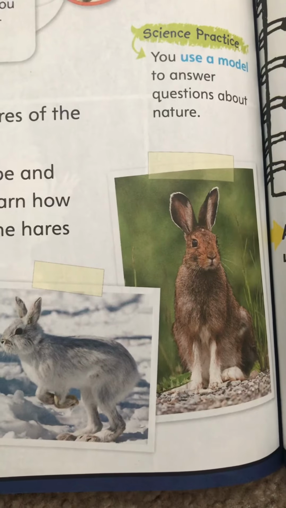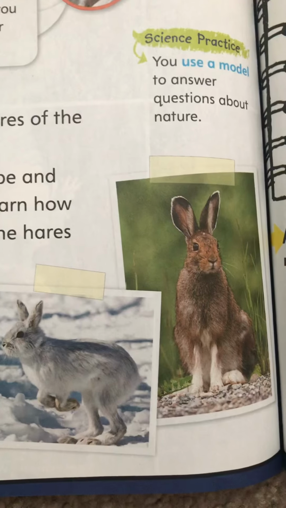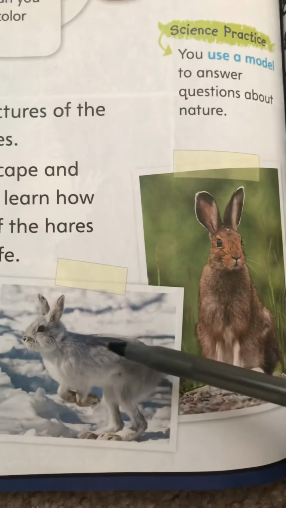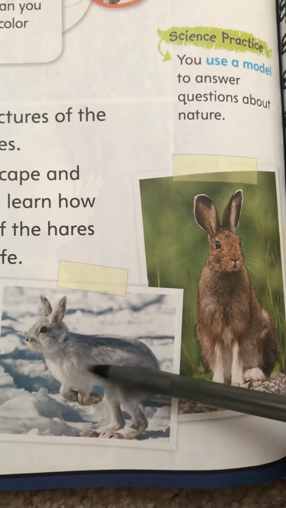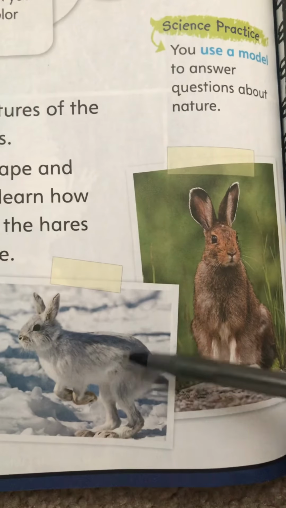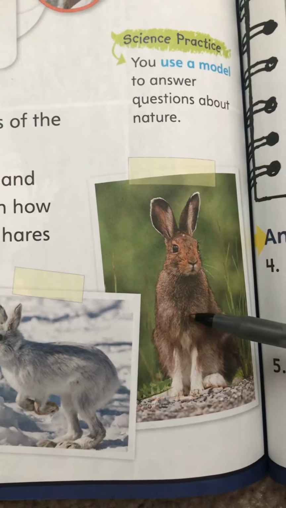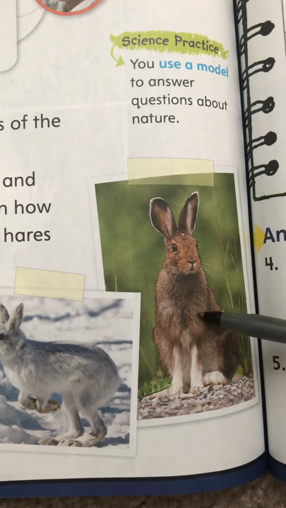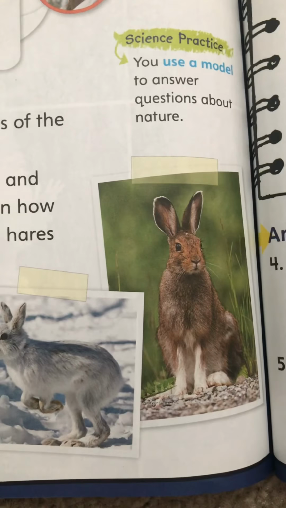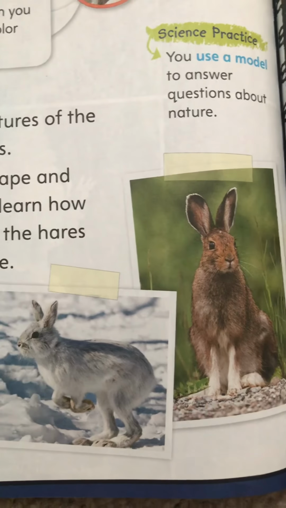Think about a chameleon. Does a chameleon change colors? Can that help protect it from predators? Right? So it's going to be harder to see this snowshoe hare because it's white in the winter. It's camouflaged with that snow. And then in summer, if this was white, it would stick out. But since the snow is melted, the snowshoe hare is more camouflaged now with the natural colors of summer, right? So animals can use their color to help stay safe in their environments as well.